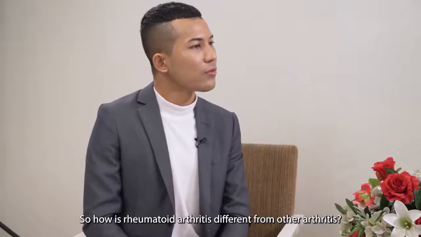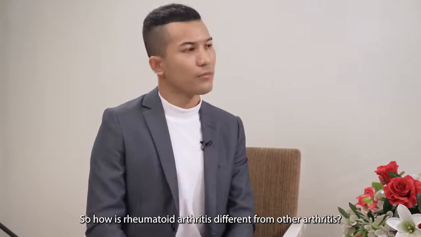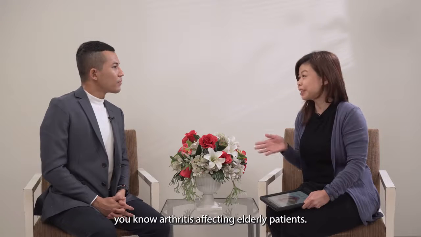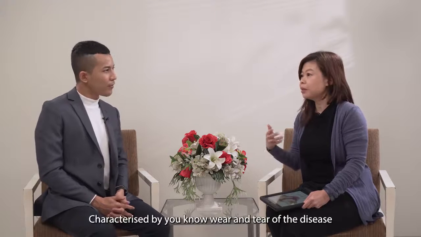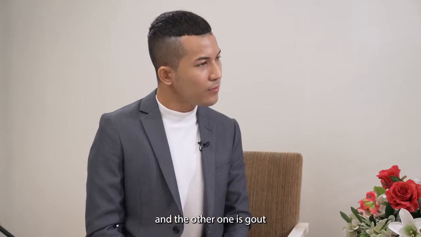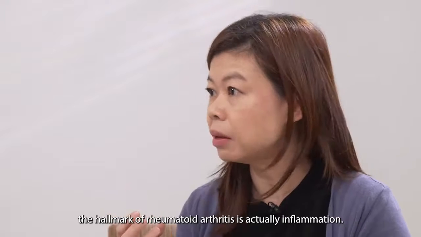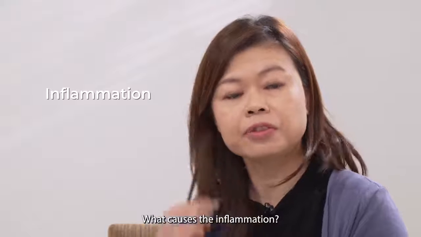So how is rheumatoid arthritis different from other arthritis? I believe everybody knows about osteoarthritis, the arthritis affecting elderly patients, characterized by wear and tear of the joint. And the other one is gout. The hallmark of rheumatoid arthritis is actually inflammation. What caused the inflammation?